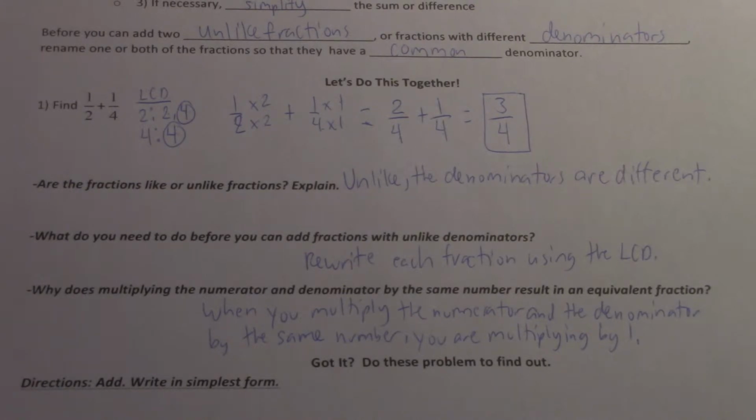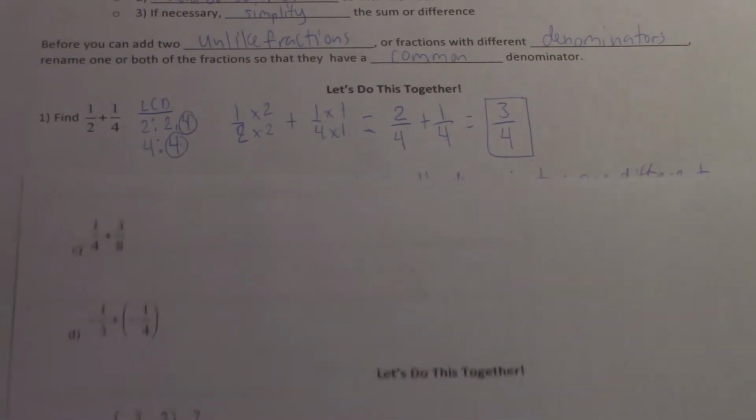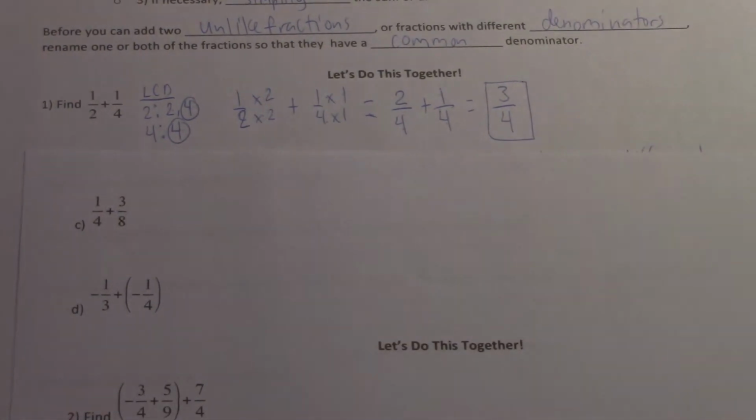All right, at this point, what I want you guys to do is to pause the video and complete questions A, B, and questions C and D on the next page. When you're done with those 4 problems, please go back and press play on the video and begin watching to see what my explanation is and how I solved each question.